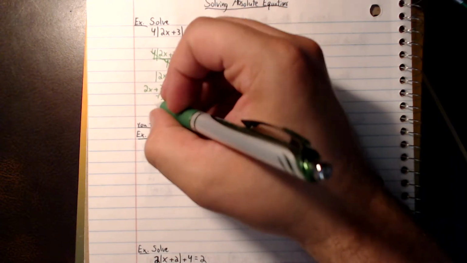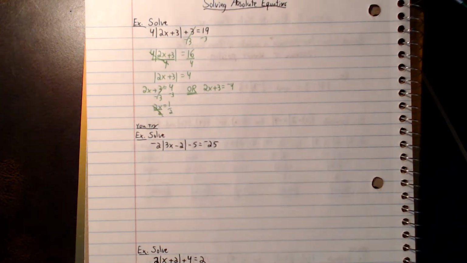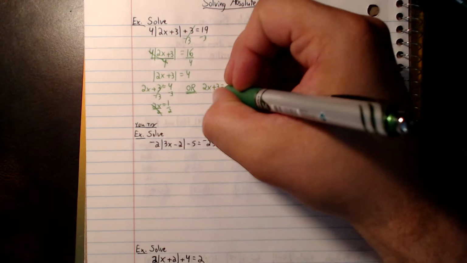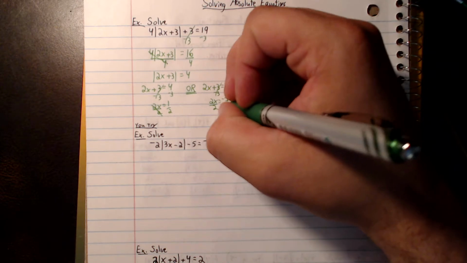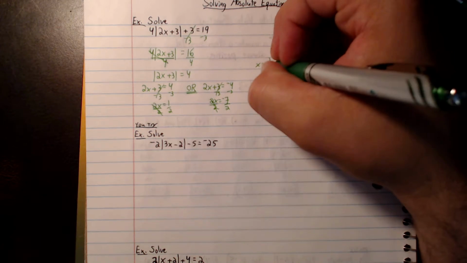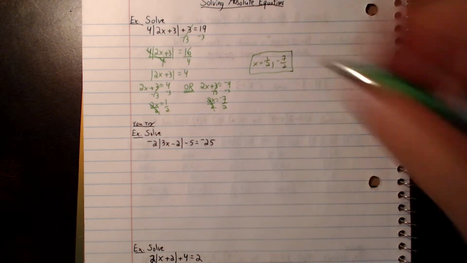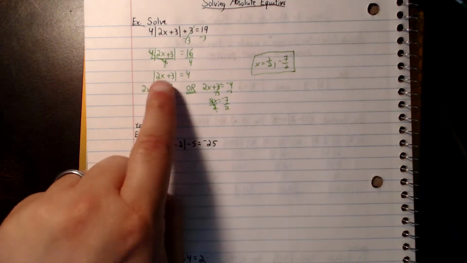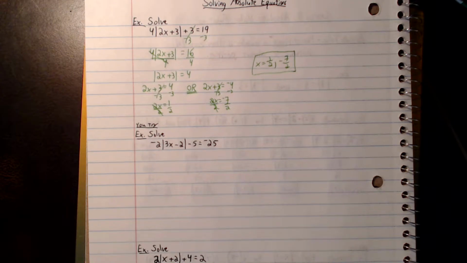We'll subtract 3 from both sides. 2x equals 1, divided by 2, we get 1/2. Over here, subtract 3, 2x equals -7, divided by 2. So we got, for this particular problem, positive 1/2 and -7/2. If I were to plug these numbers in, I would get 19 out. It doesn't matter that I get two different values inside of here, because once we take the absolute value, it becomes positive. So we get two different solutions.